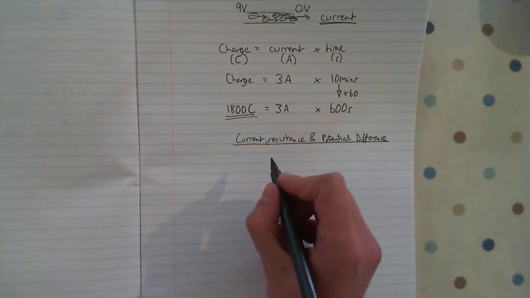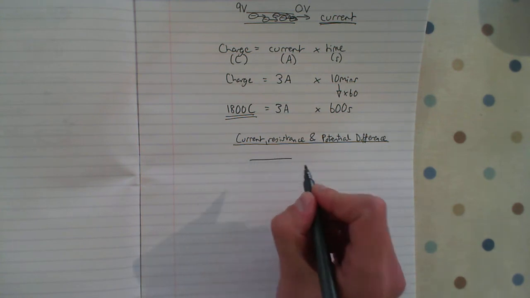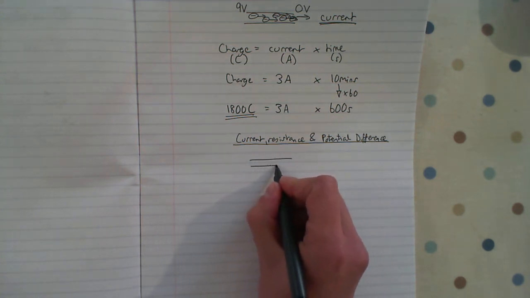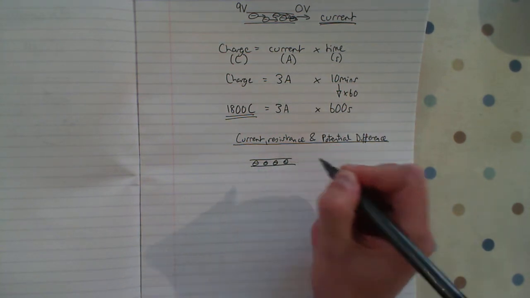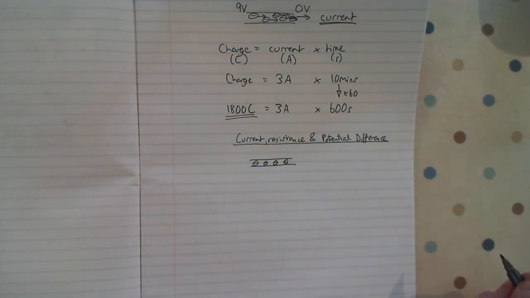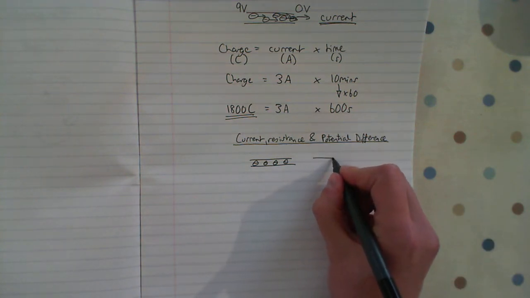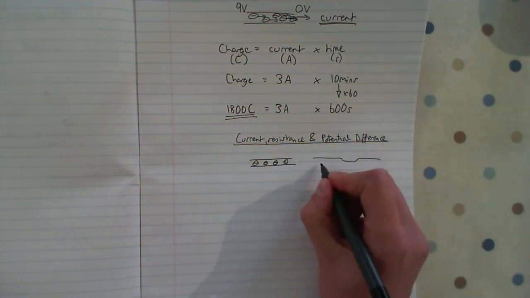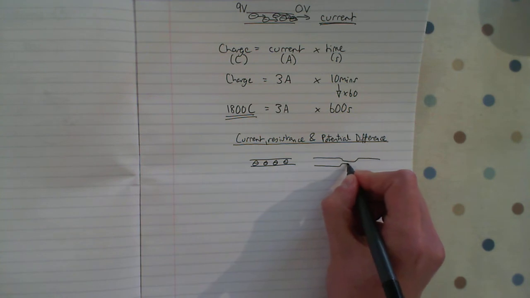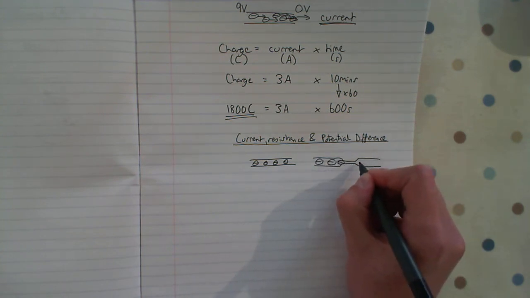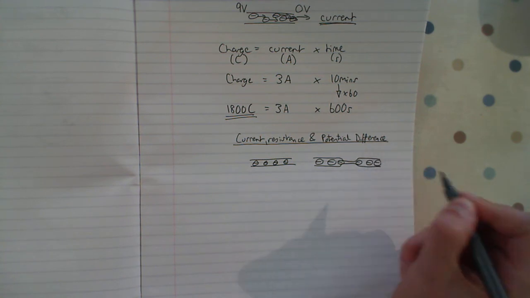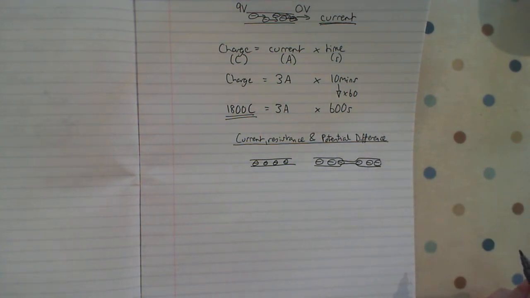For example, if we were to zoom in on the wire that we had earlier, but this time we made it really thin, it would be a lot harder for the electrons to flow. Or if, for example, we made the wire a lot thinner at a certain point, obviously we can't really do this, but it's just an analogy, it'd be a lot harder for the current to flow, so we'd say it has a greater resistance.